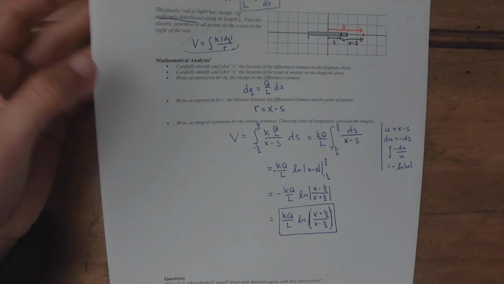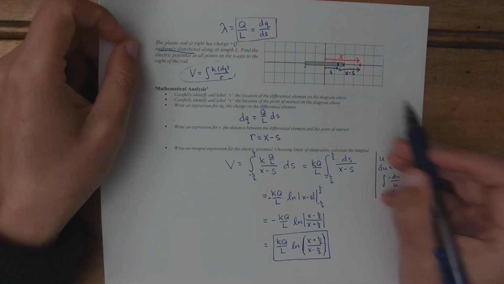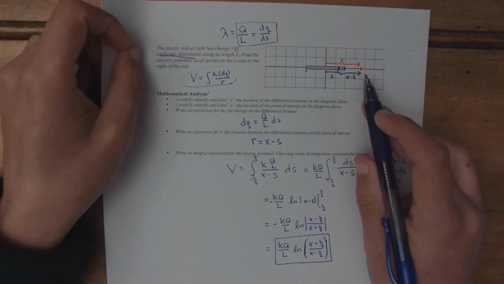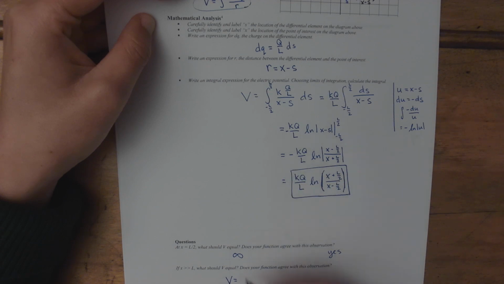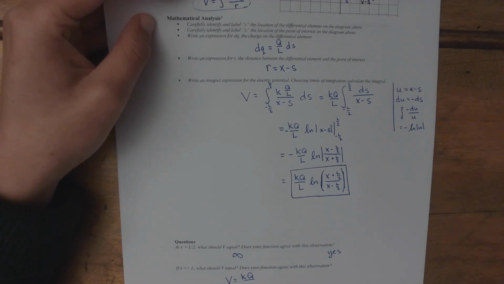If x is much, much larger than L, if you're so far away from the rod that you can't even tell it's a rod anymore, it just looks like a point charge, then the potential would be k times the net charge divided by the distance from the charge to the point of interest.